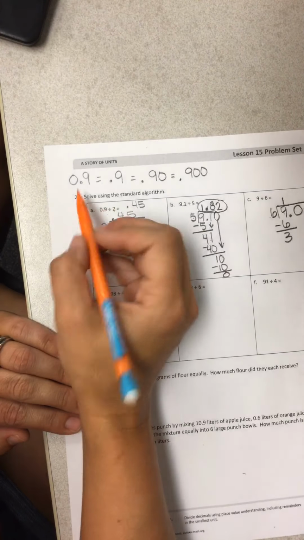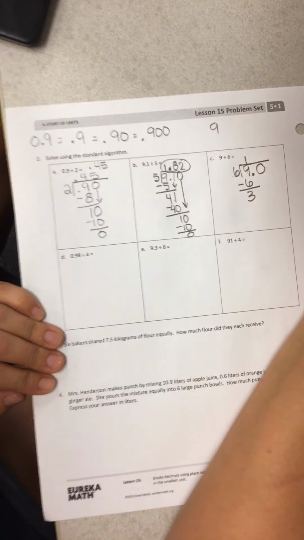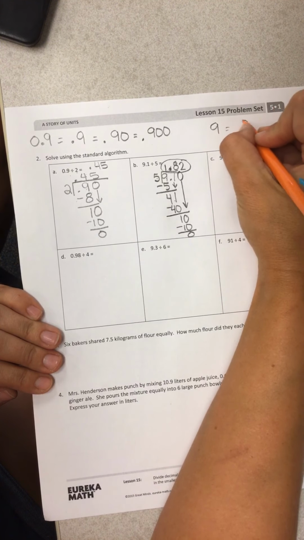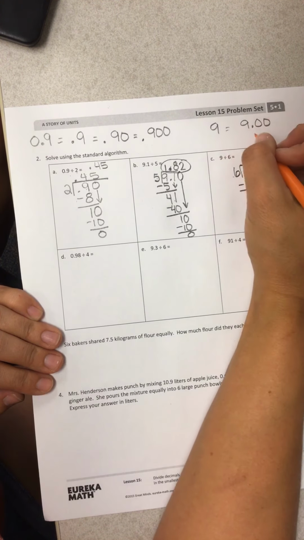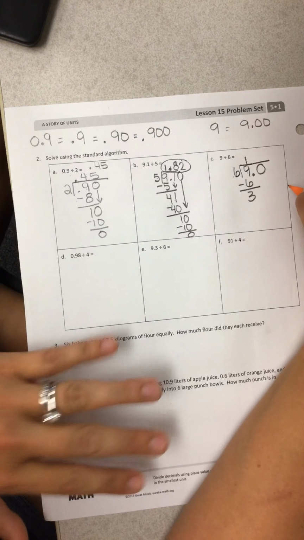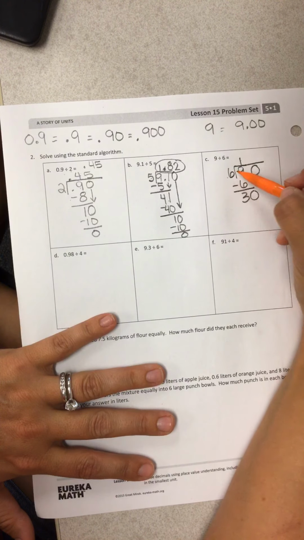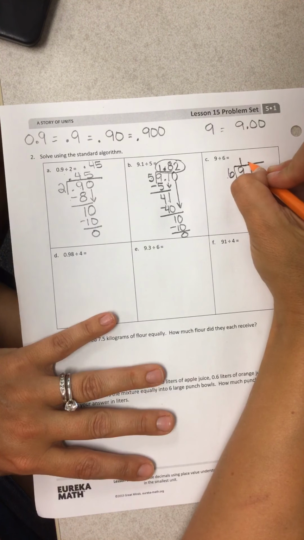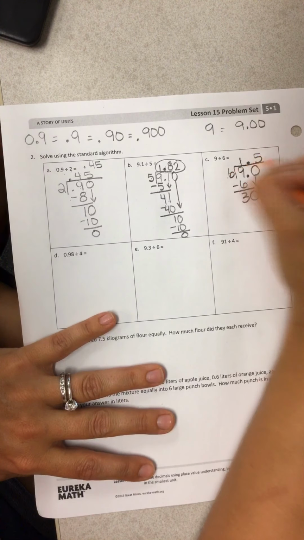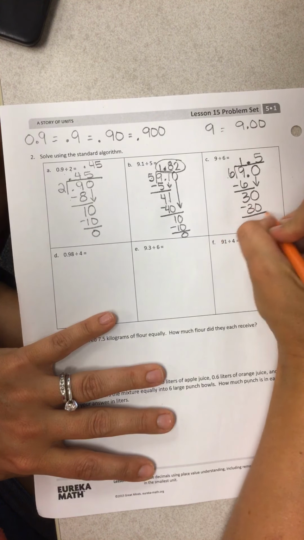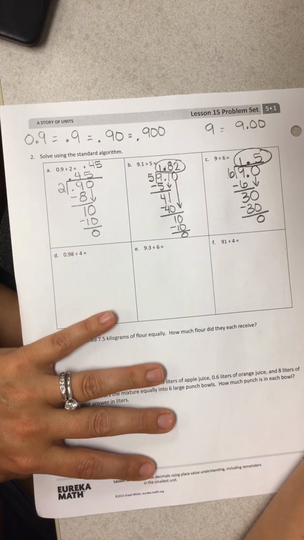Because remember when I came up here, we can add 0.9 and that's still going to equal all the same. So even here, if I say I have $9, I can also say I have $9.00. Those are going to be equal. So adding those zeros will not change it. So now I can bring down my 0. 6 goes into 30. Oh, don't forget to bring that decimal up. 6 goes into 30 5 times. 5 times 6 is 30. I have nothing left, so that would be my final answer.